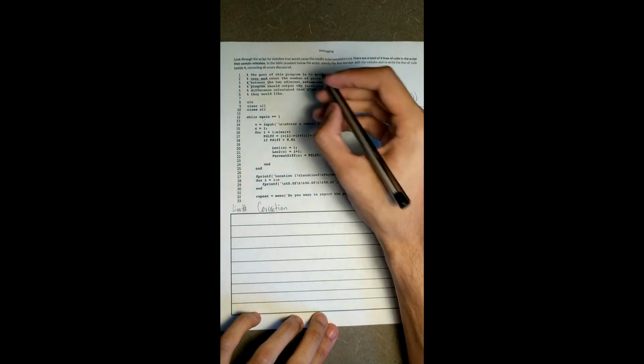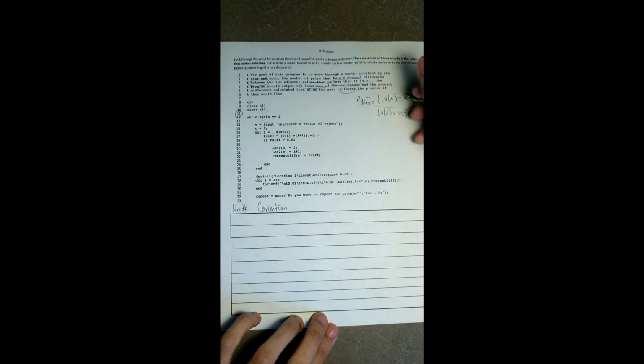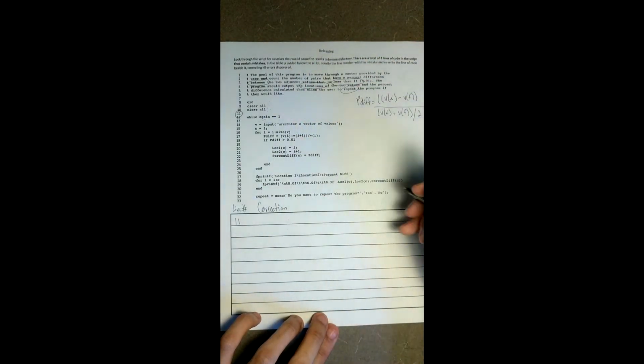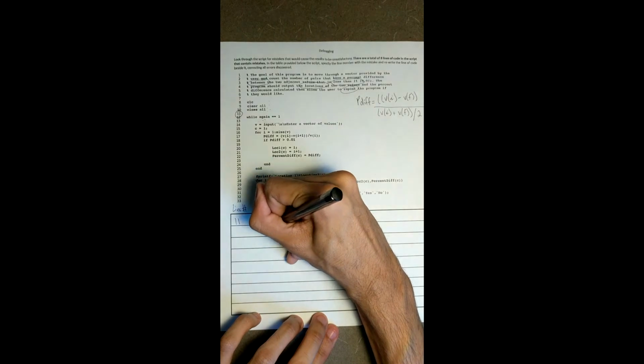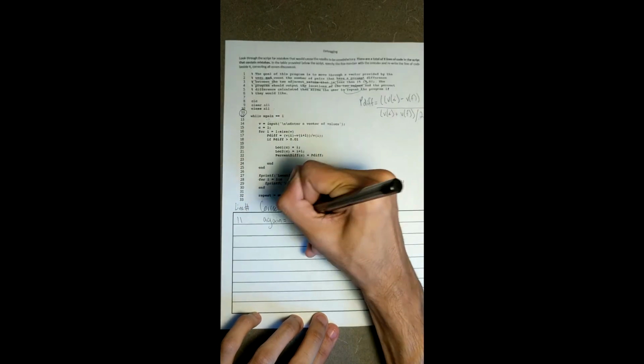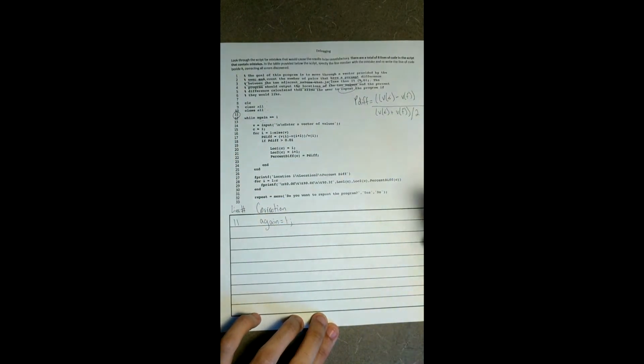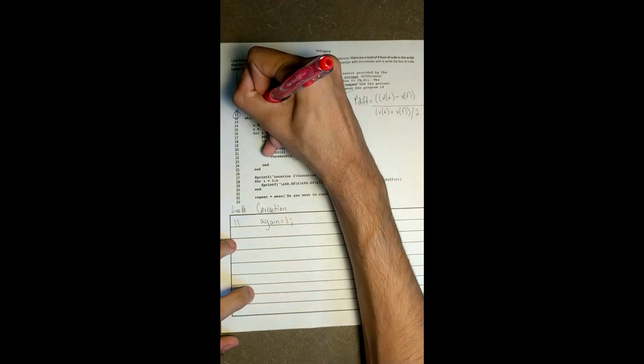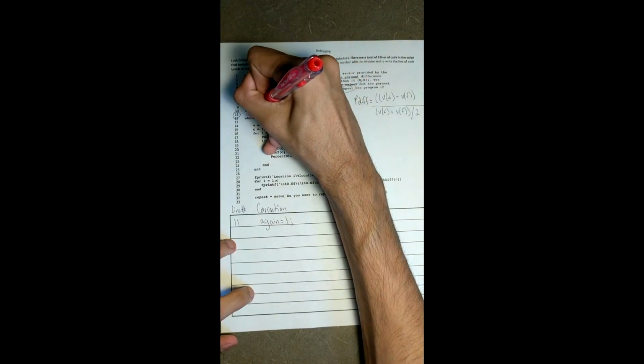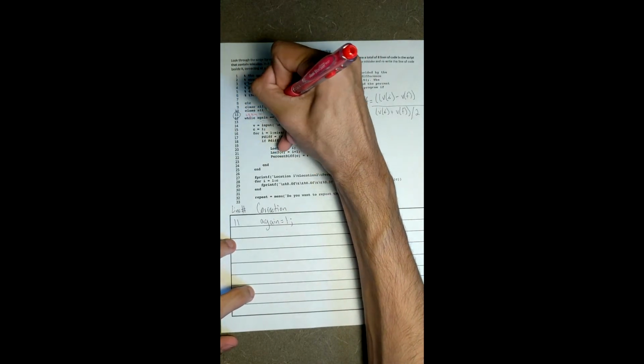So already, right in this line 11, we need to define again. So again equals 1.